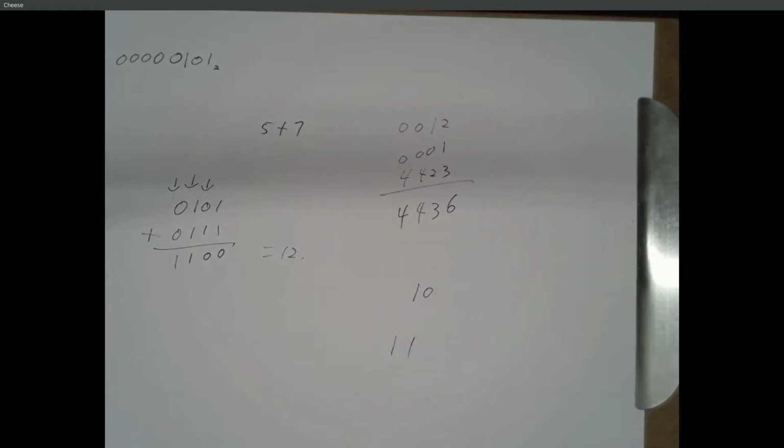So that's how you do arithmetic in binary. It's exactly the same process as doing arithmetic with decimal numbers. It's just different where you carry. When you get to 2, that's actually an overflow into the next column.